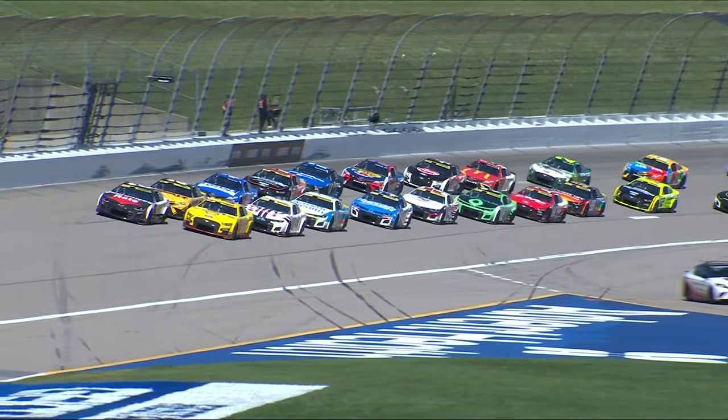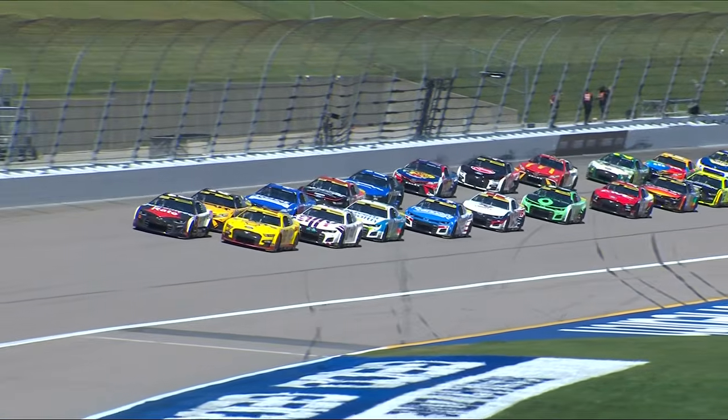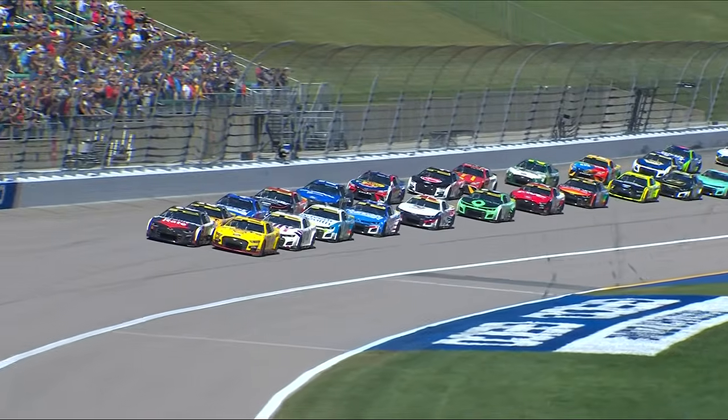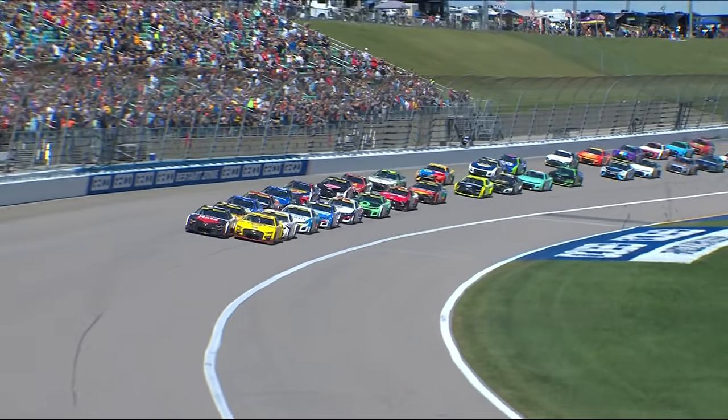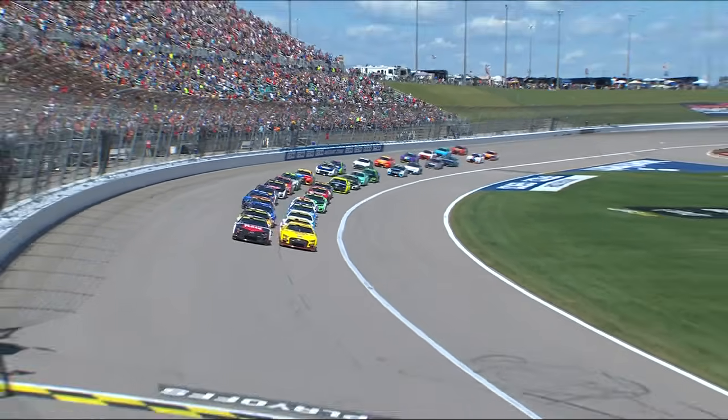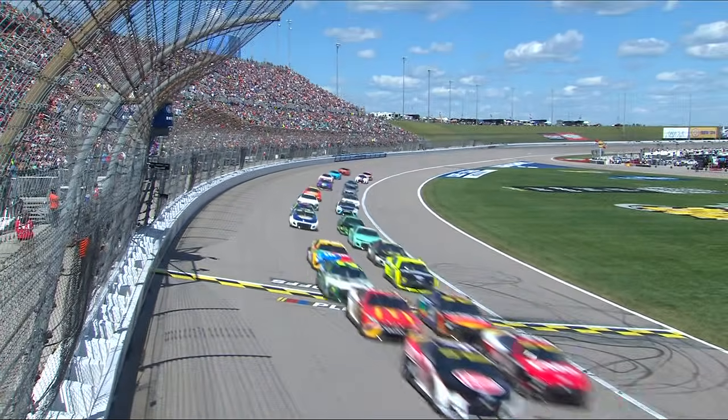Don't make any mistakes. Well, we know that Tyler Reddick has a fast race car, as well as the 22 of Joey Logano, the two making up row one. Fans on their feet here at Kansas. We're racing in the heartland.